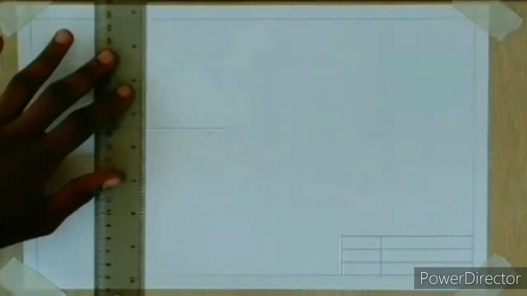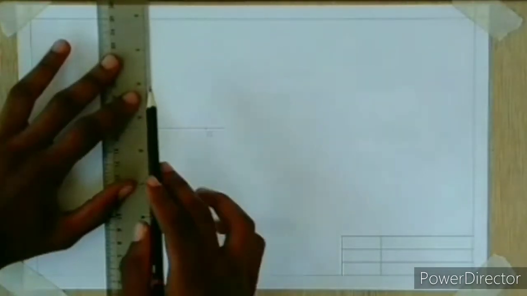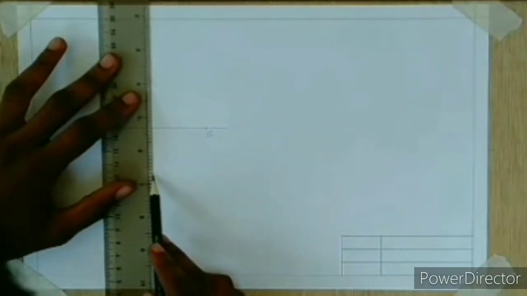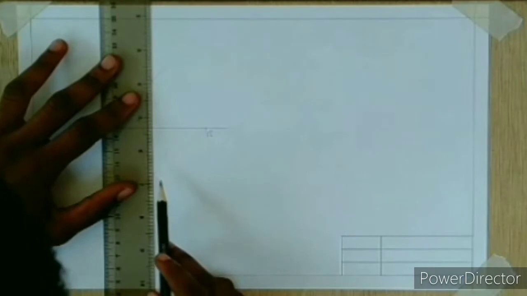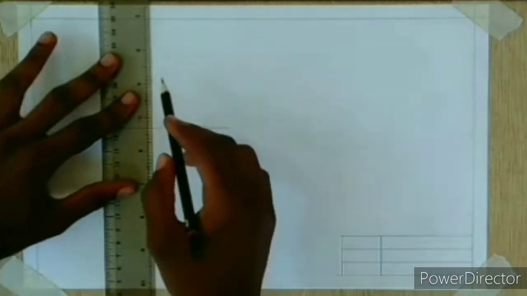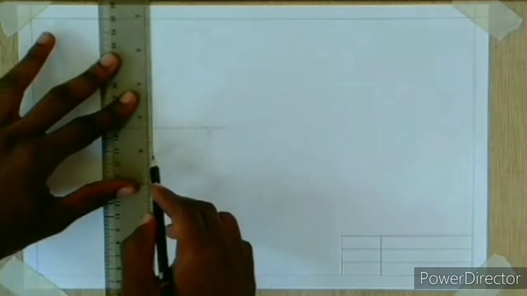You're just going to draw a line through the points where they meet. Make sure it's on the point. Then you have the perpendicular bisector. It's very simple.